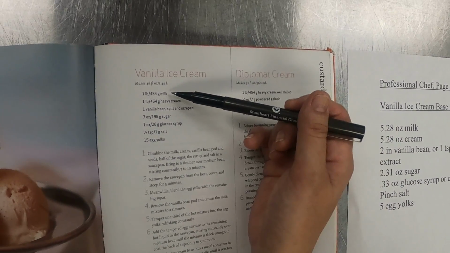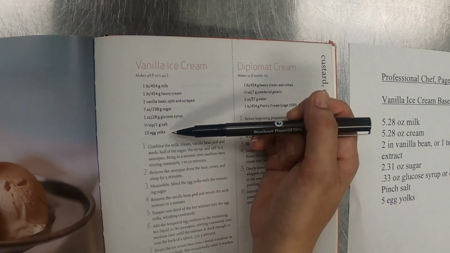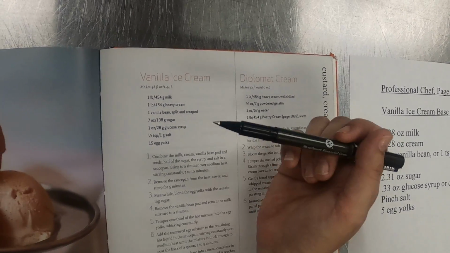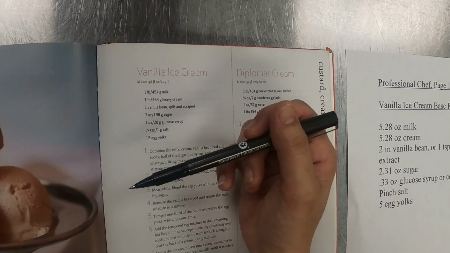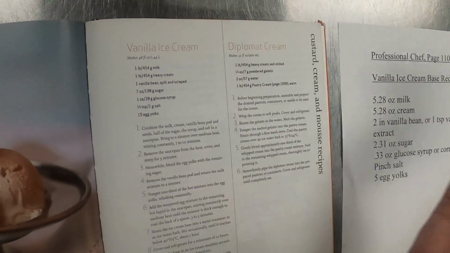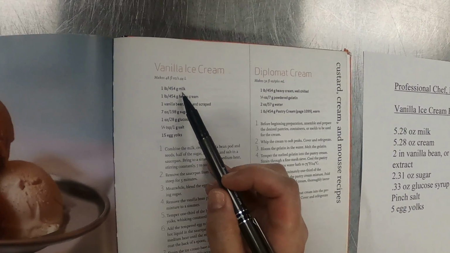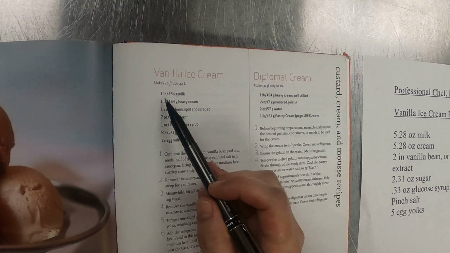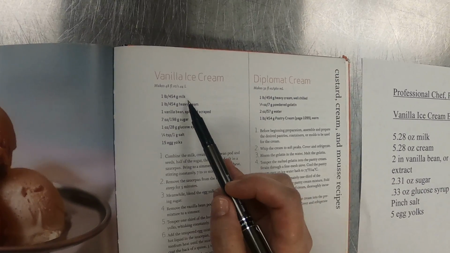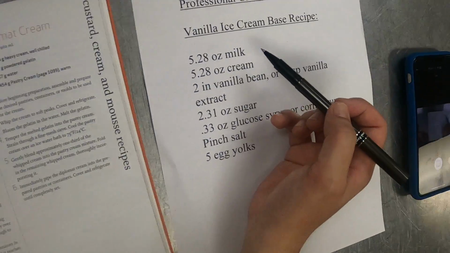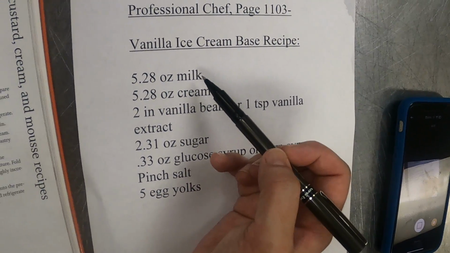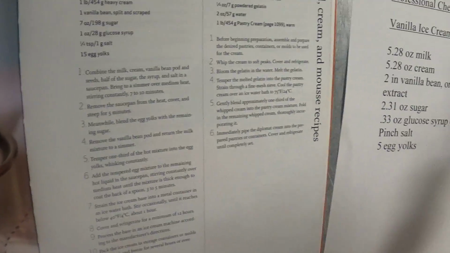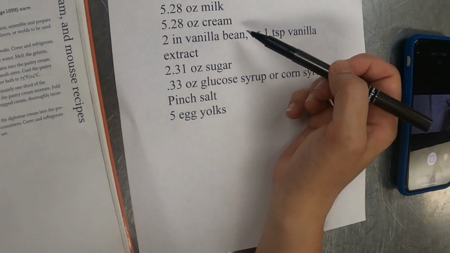So to calculate how much I need for the rest of my ingredients, I'm gonna need 1/3. I'm going to multiply them by 0.33 to get that 1/3 amount for each one. So for a pound of milk, 1 pound is 16 ounces. So I'll take 16 ounces times 0.33, and that's gonna give us 5.28 ounces of milk. And that's the same amount for the cream. 1 pound of cream, 5.28.